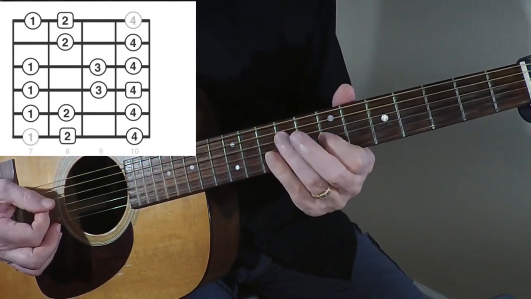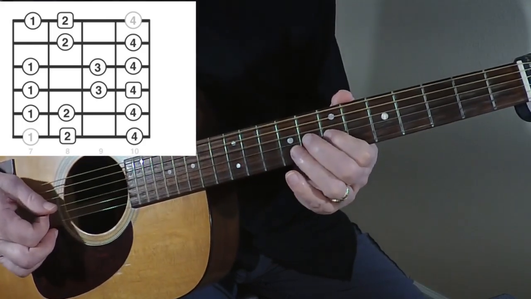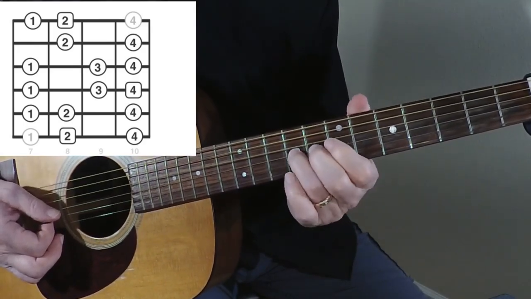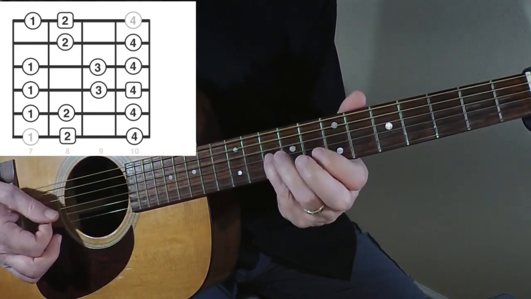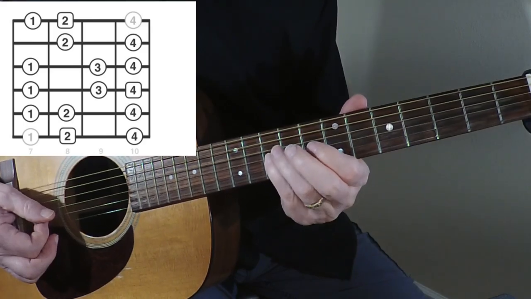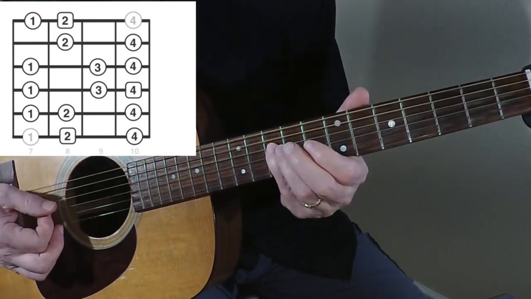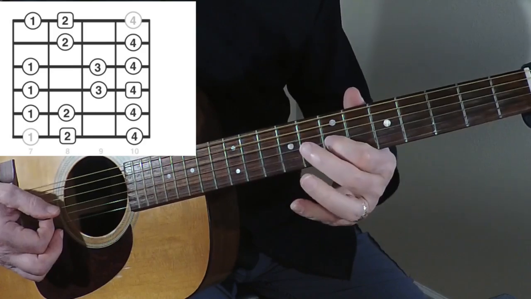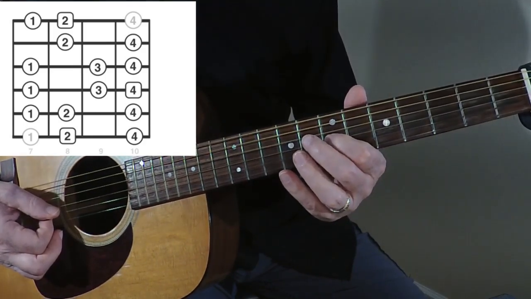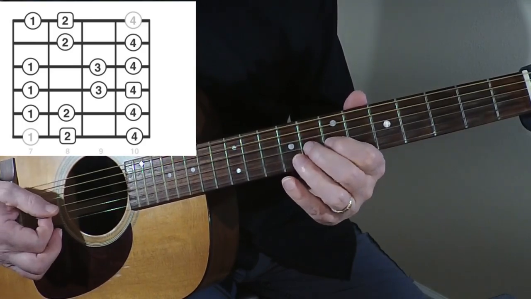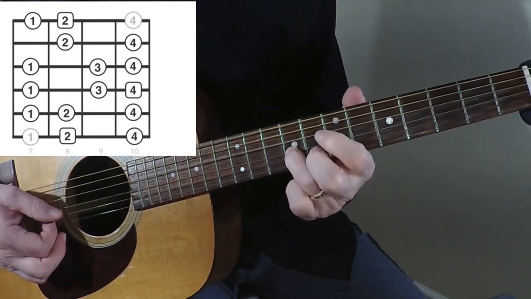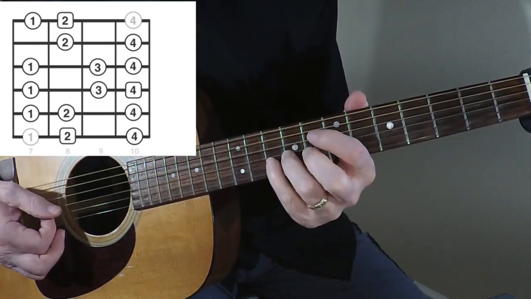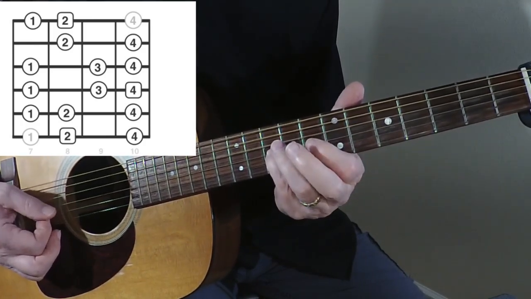And now we're going to go over to the G string, and we're going to be at the 7th fret, and then we're going to go down to the 9th fret, and then to the 10th fret. Okay, so let's work that over again. Start on the 10th fret of the D string. Do. Going over to the G string, 7. Re. 9th fret. Mi. And then we're at the 10th fret.